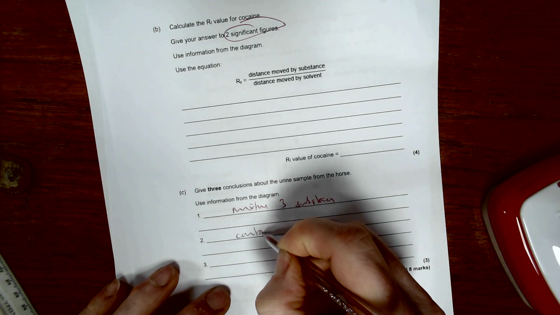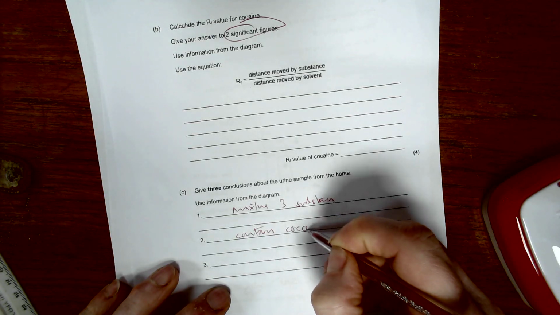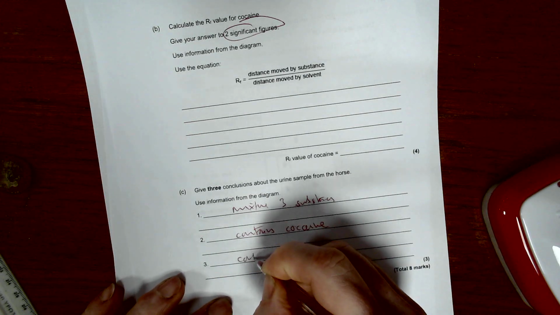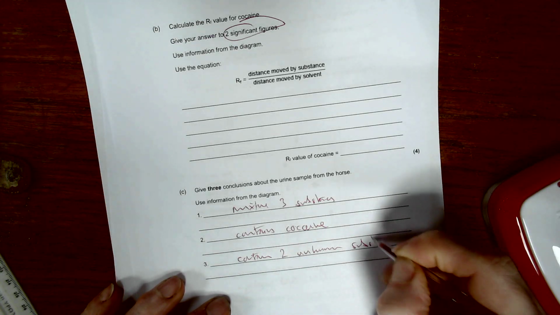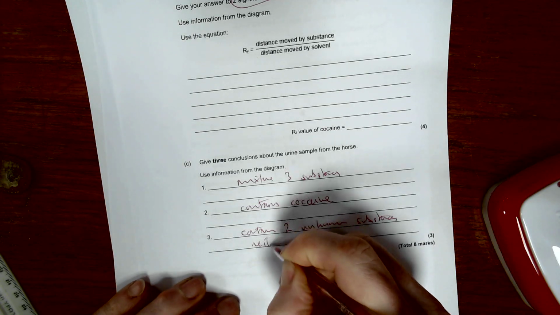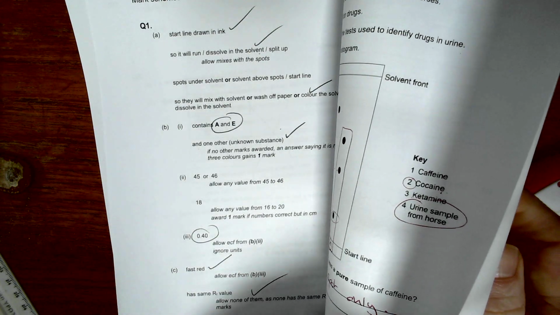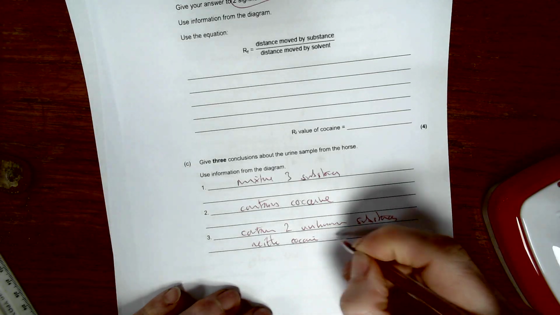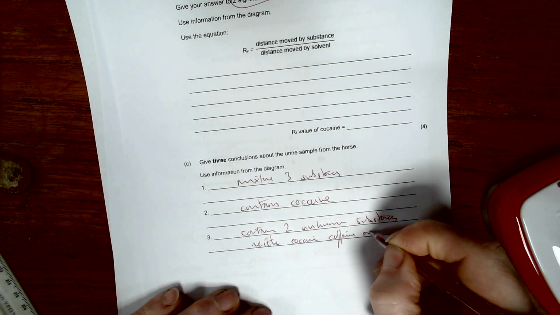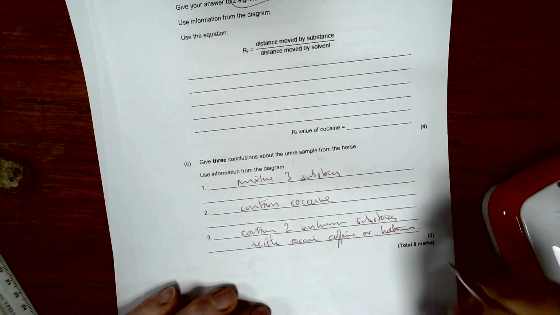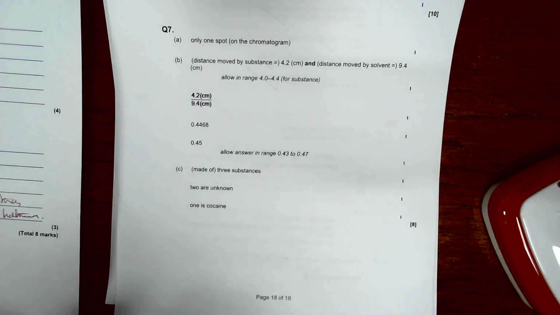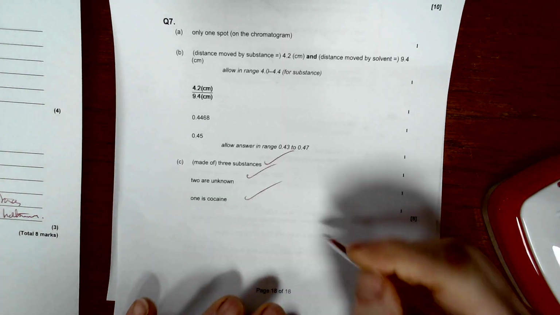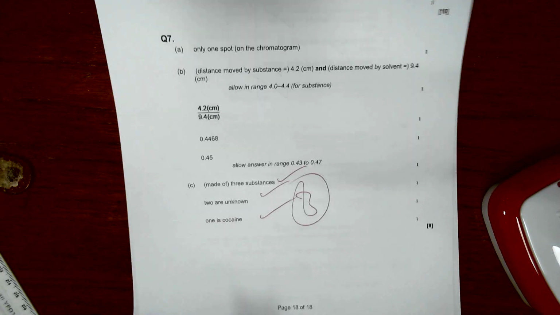It contains cocaine, it contains 2 unknown substances which are neither cocaine, caffeine or ketamine. Alright, let's have a little look then. Made of 3 substances, 2 are unknown, 1 is cocaine, 3 marks. Alright, so there you go.